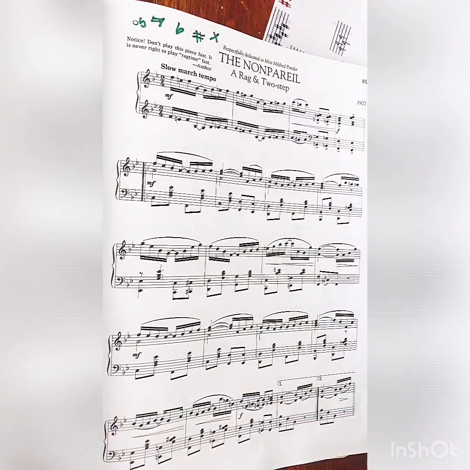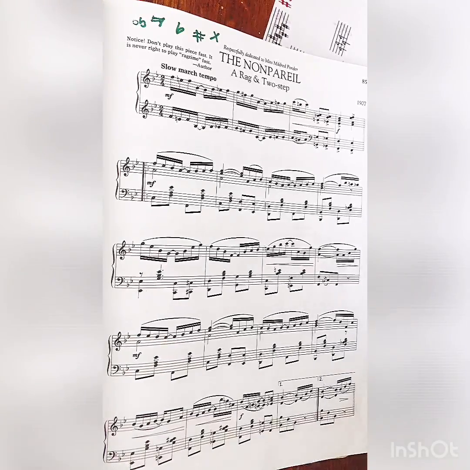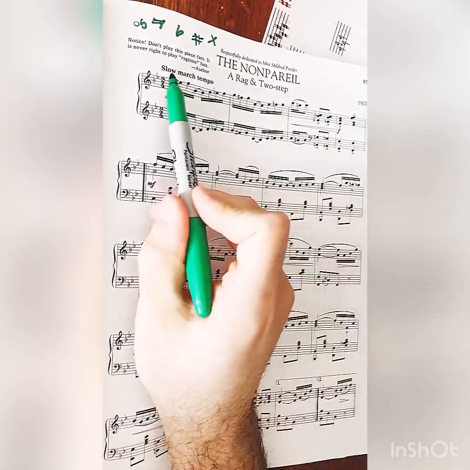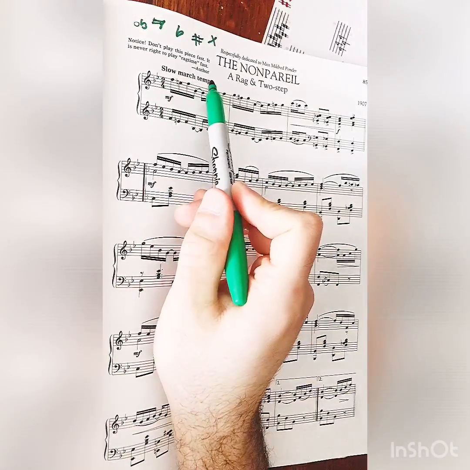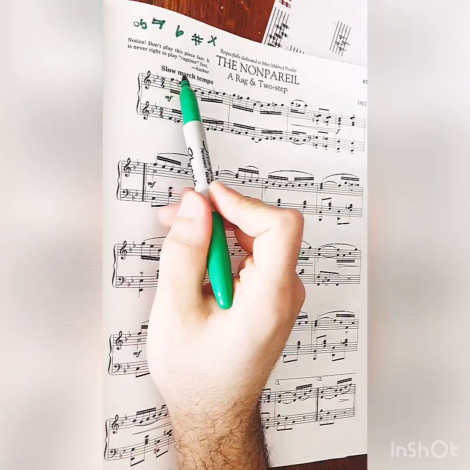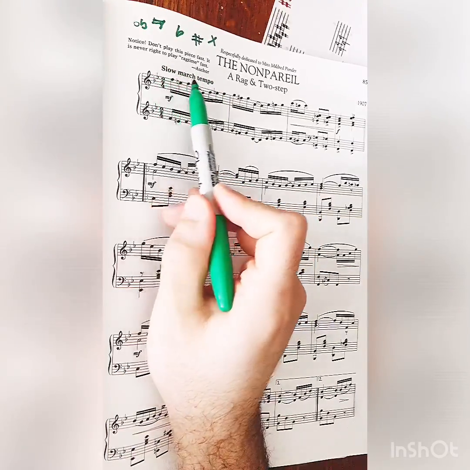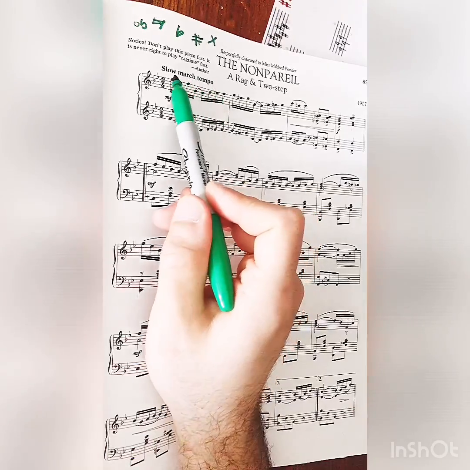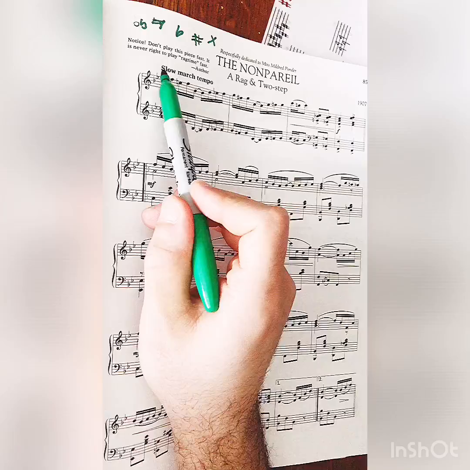Okay, now what else I wanted to talk about was some other things that you might encounter in sheet music. Right here, you see it says slow march tempo. That's telling you, if you're familiar with ragtime, you would be familiar with which BPM that translates to. But if you're not, you would have to do some further research.